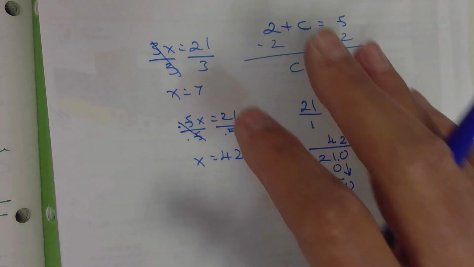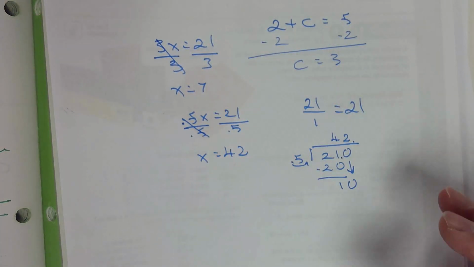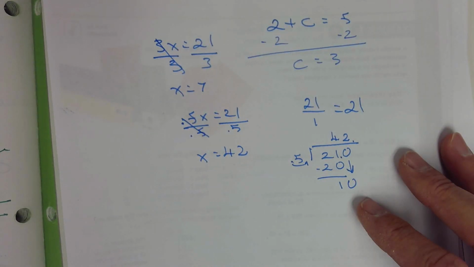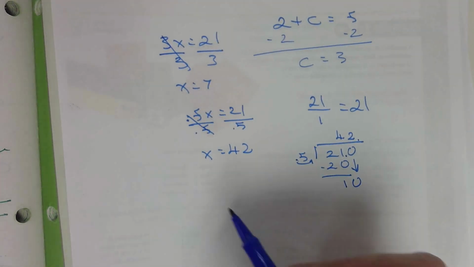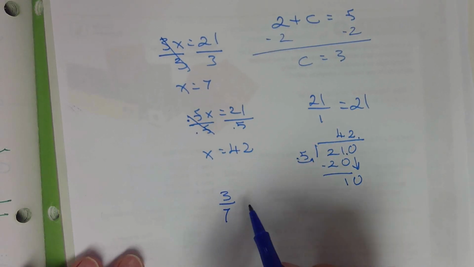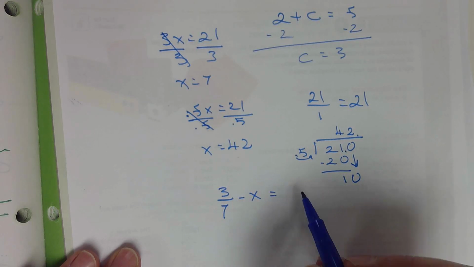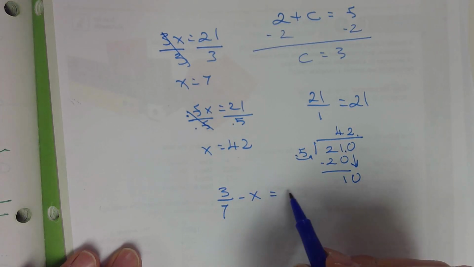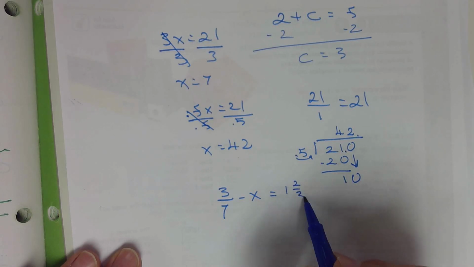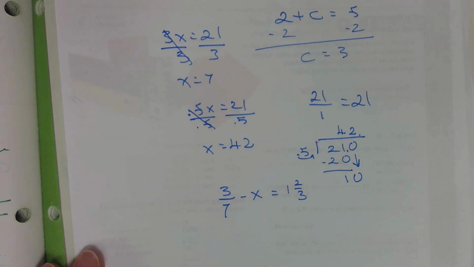So these problems are just going to have decimals and fractions. What if I had something like this? 3/7 minus x equals, I don't know. I'm just going to make something up. 1 and 2/3. Okay? Well, what do we need to do?